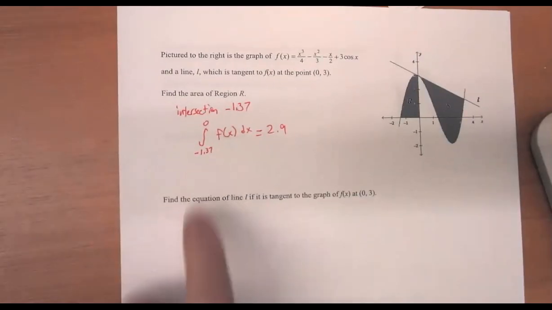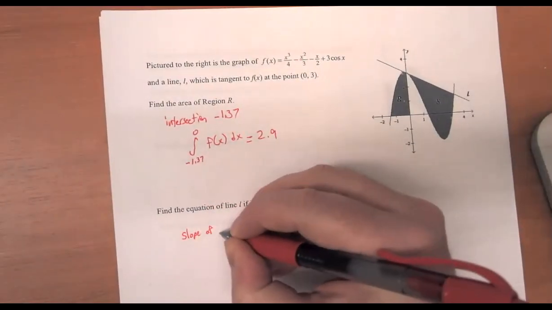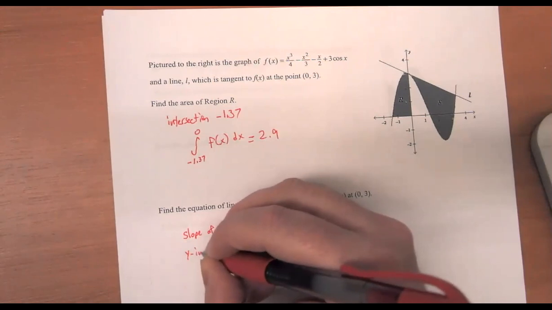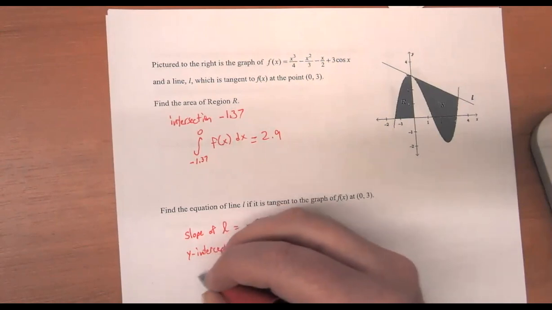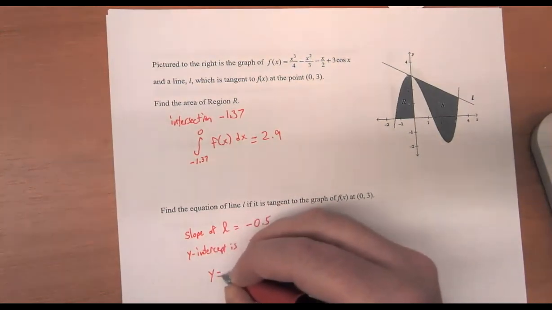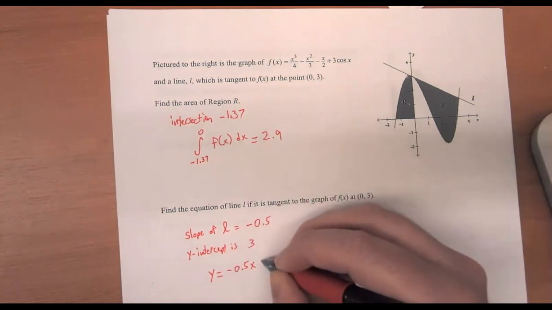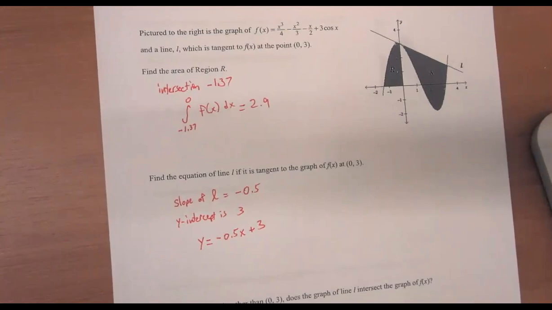Let me take a detour back over to my document camera, where I've been keeping track of the work at this point. So the slope of the line L is negative 0.5, and the y-intercept is 3. So the equation of line L is y equals mx plus b, negative 0.5x plus 3. All right. Now, let me take a break from this and go back to the calculator.